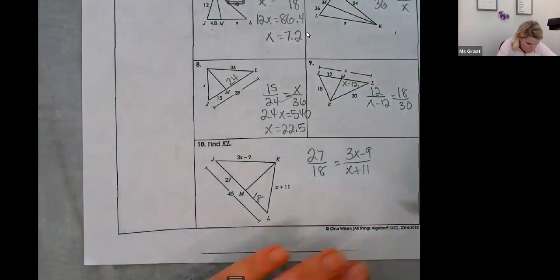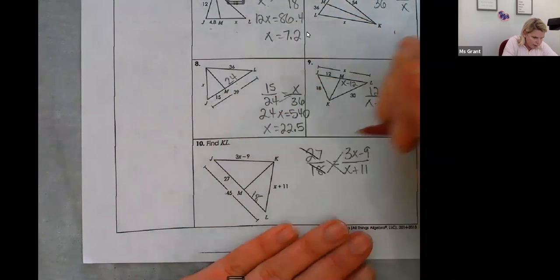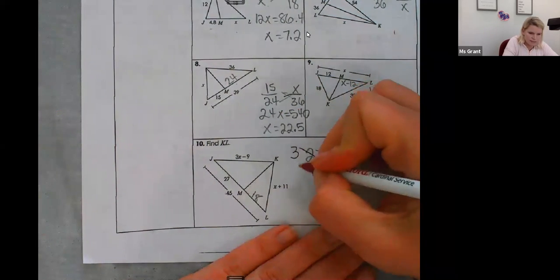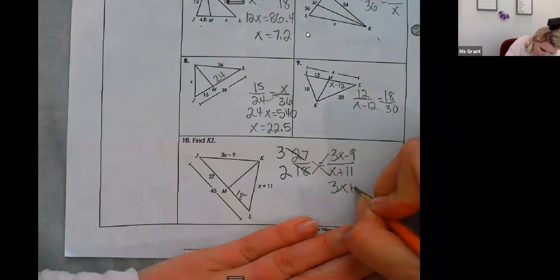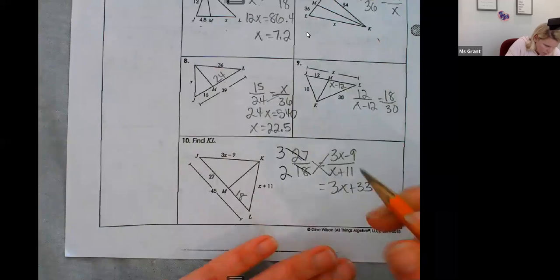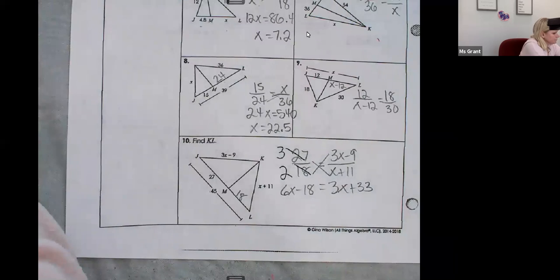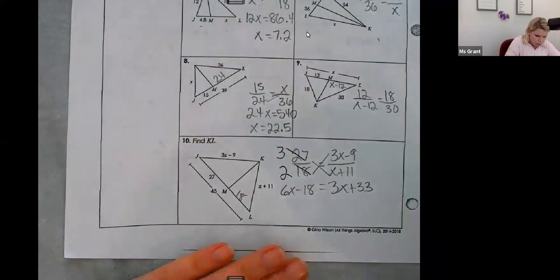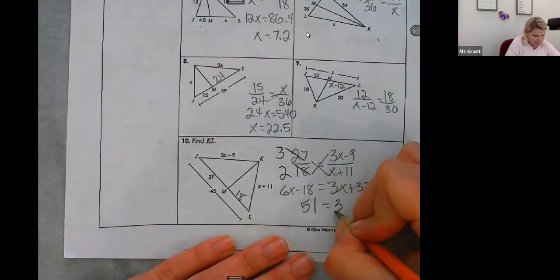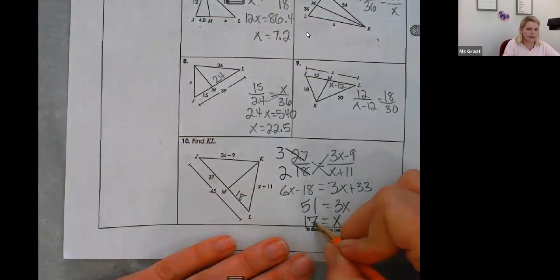And did you know, you guys, that you can simplify? So I can make this a 3 over 2 because 9 goes into both of them. 3x plus 33 equals 6x minus 18. So 51 equals 3x. X equals 17.